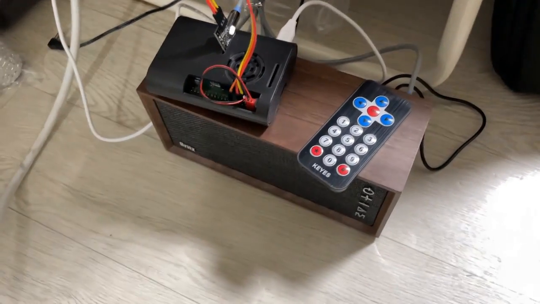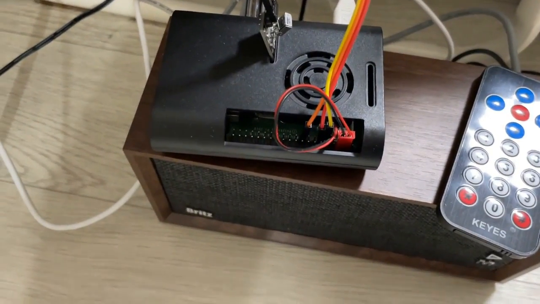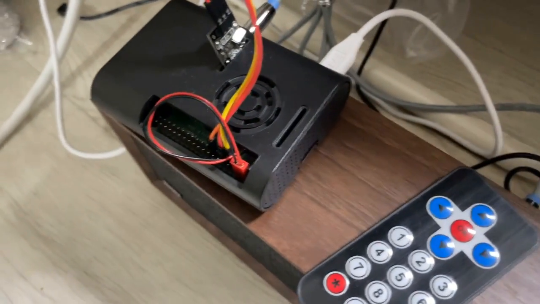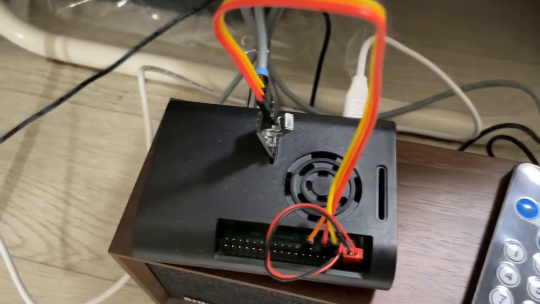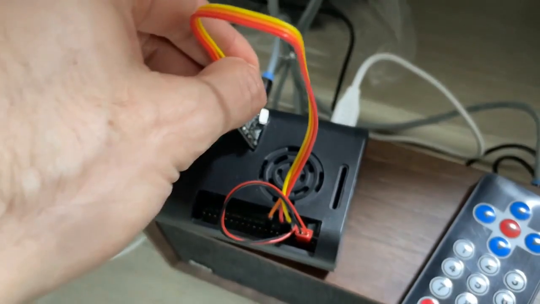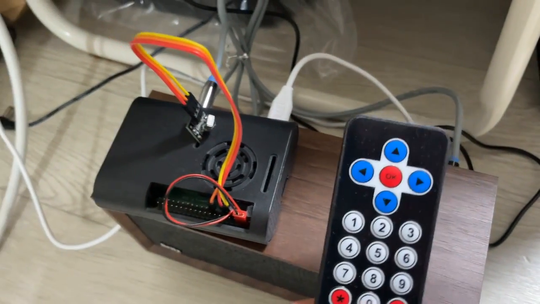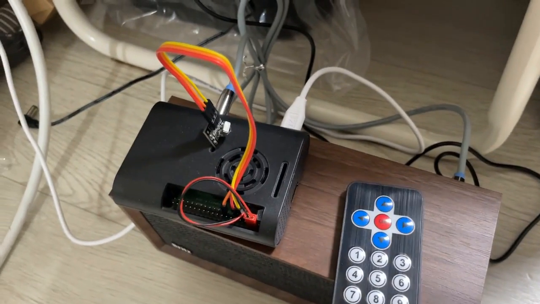Okay, so finally I managed to couple this thing together. This is a Raspberry Pi 4, I think, which is connected to a speaker, and I have this IR receiver on this. This IR receiver is for the, what is this, a remote control.